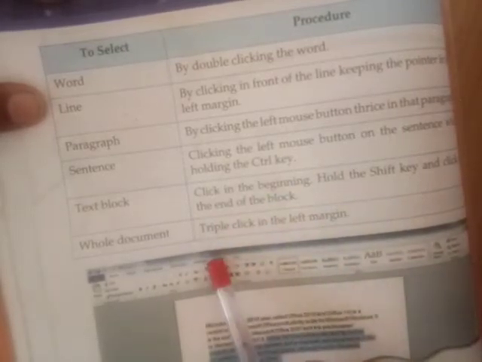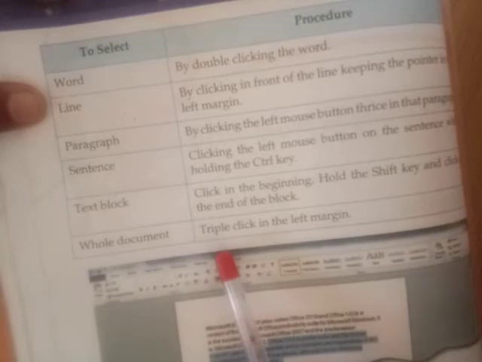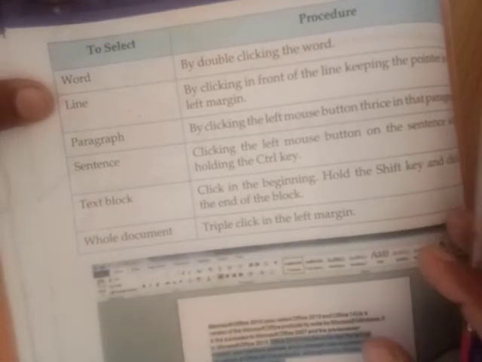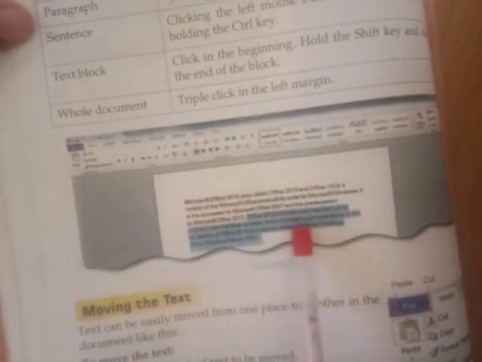Whole document. Triple click on the left margin. There is a left margin and a right margin. At the left margin, if you triple click, then the whole document will be selected. Here is some selected text. It will look blue. So from Office 2010 to Windows Server 2003, here four lines are selected.